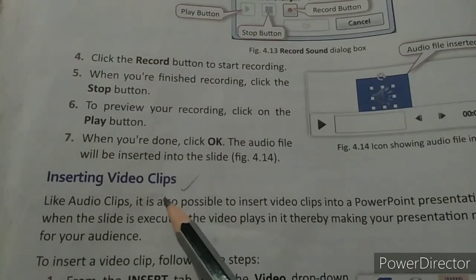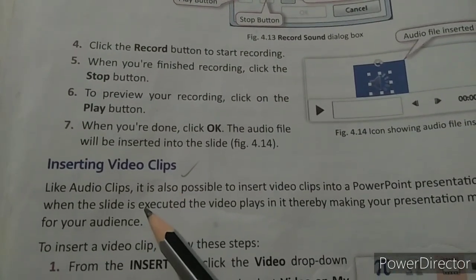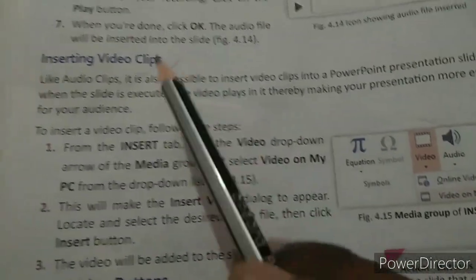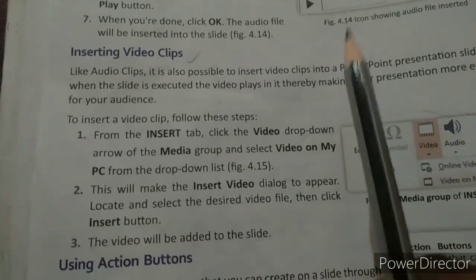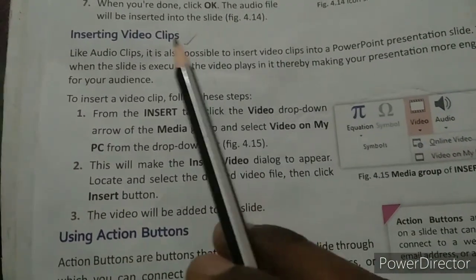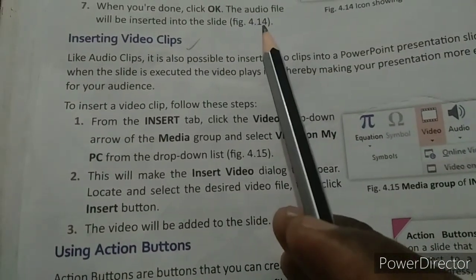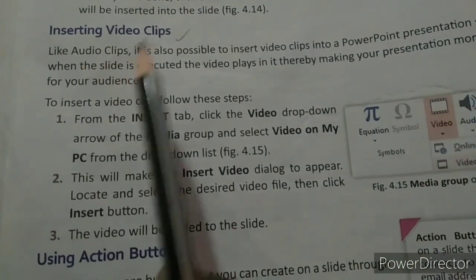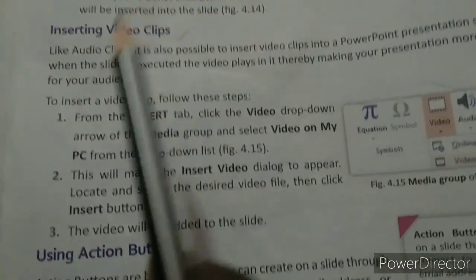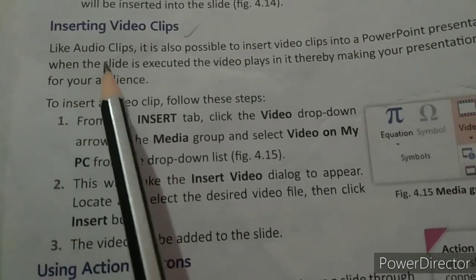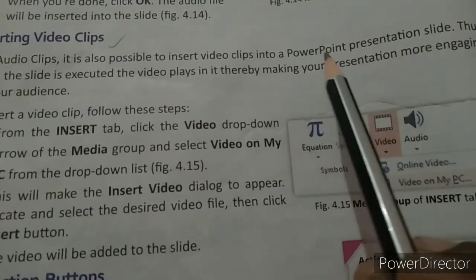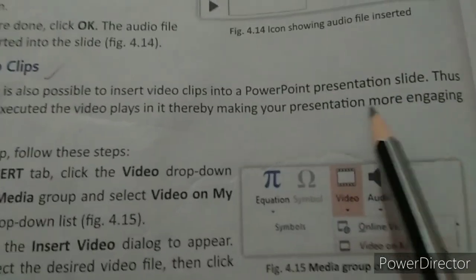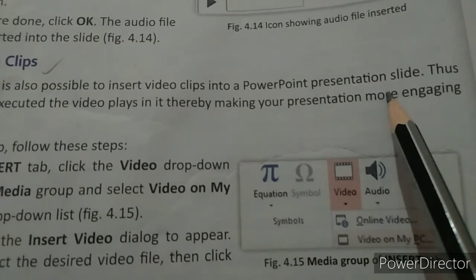the slide. Now here we have inserted the audio clips. Now next thing is, we can also insert video clips. Clear? And what are the steps? How can we do it? Let us see. Like audio clips, it is also possible to insert video clips into a PowerPoint presentation slide.